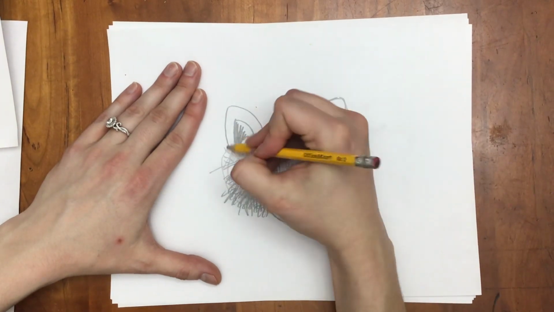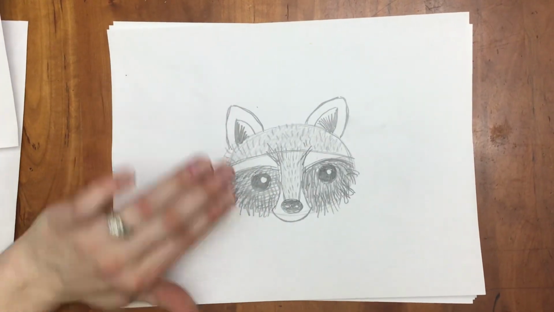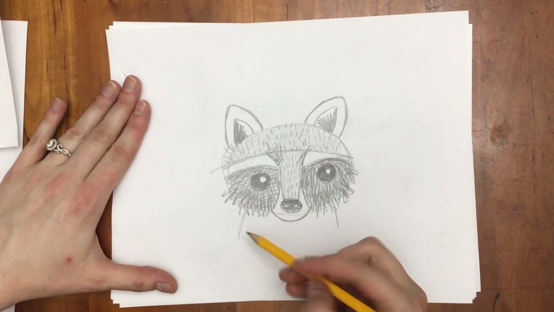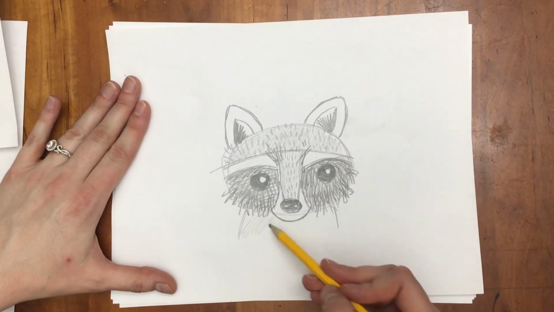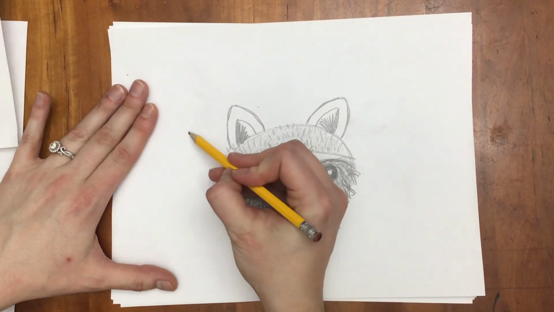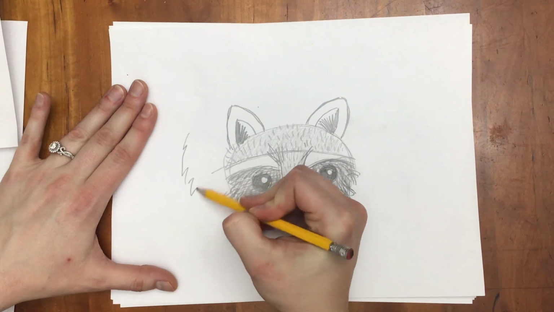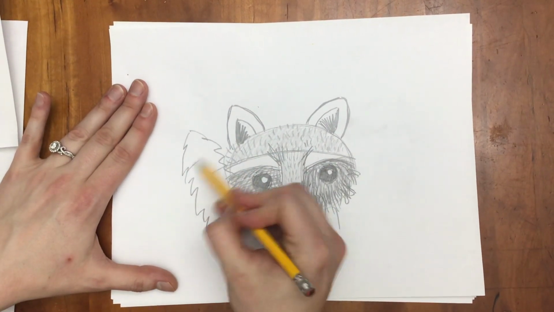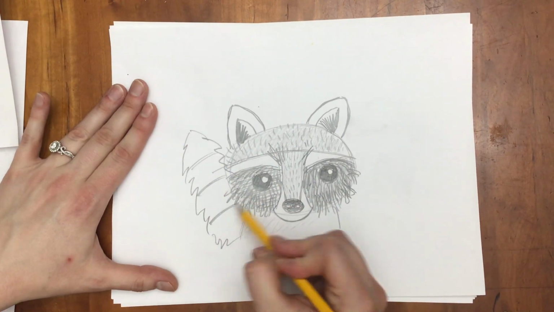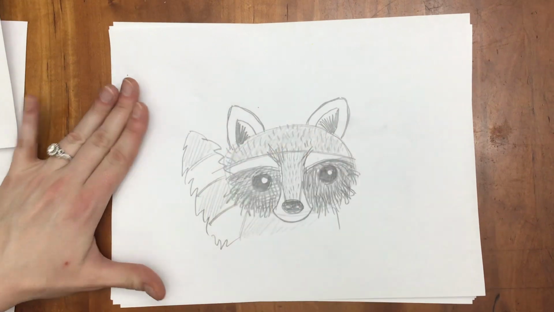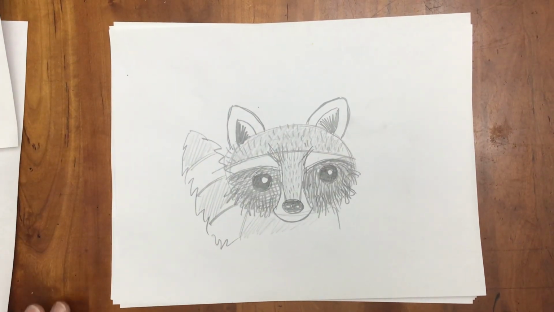Okay, now there is our raccoon's head. You can give him a little bit of a neck if you want to, and give him some hair down there. If you want to show space, something behind him, you could make his little tail. So something like that. And raccoons have stripy tails too. You could lightly shade that in. All right, now there is our nice raccoon.